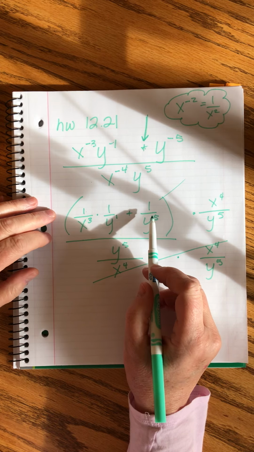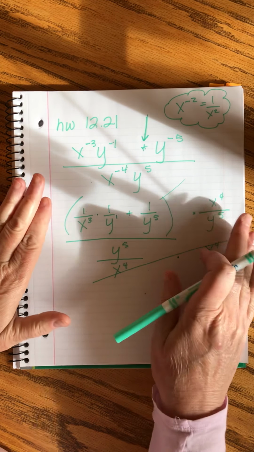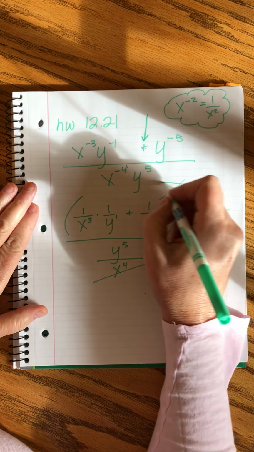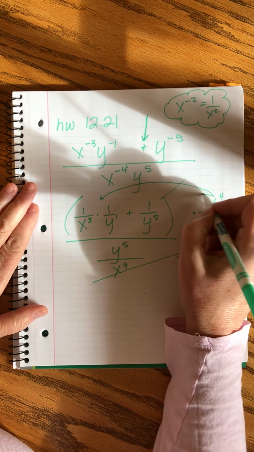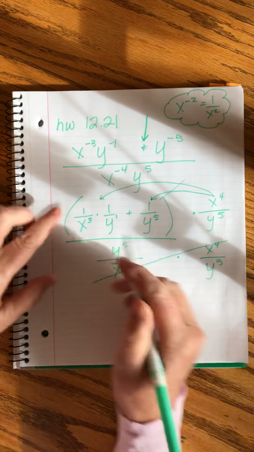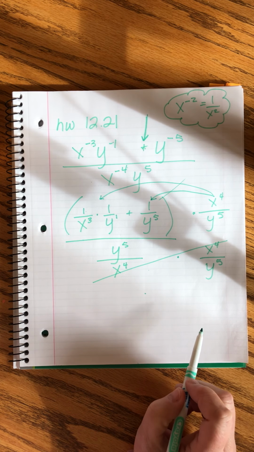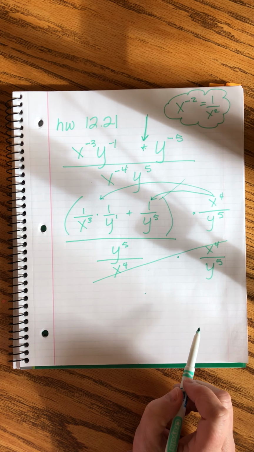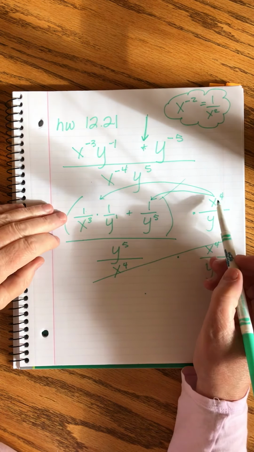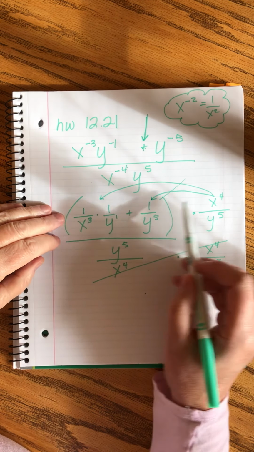And now what we need to do is multiply this against the two parts of this binomial. This I can mush together. That will be fine. And then we will be able to see what we've got.